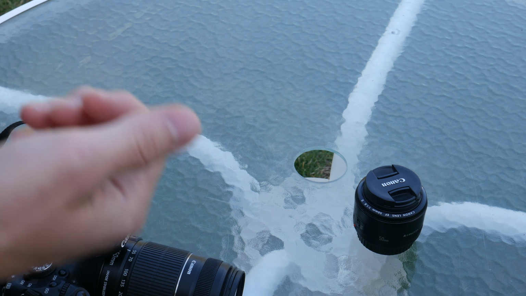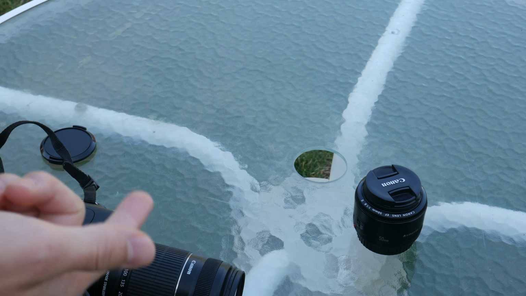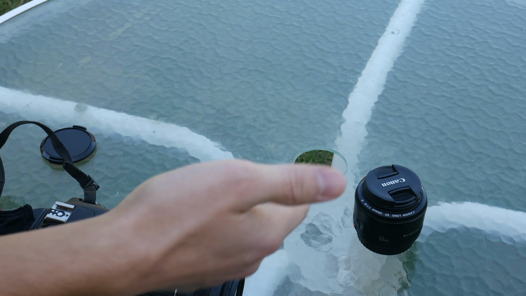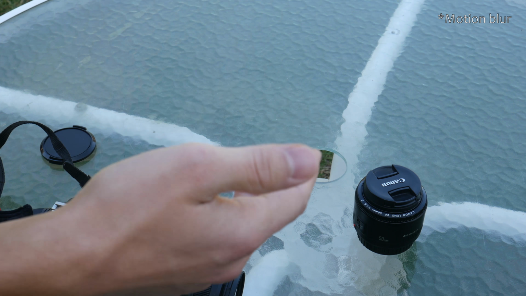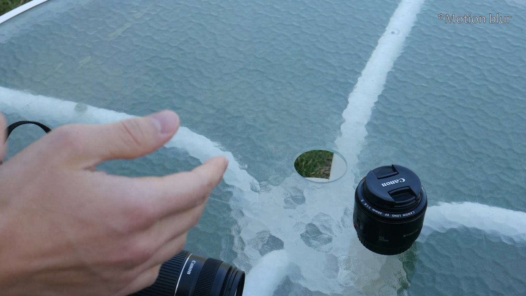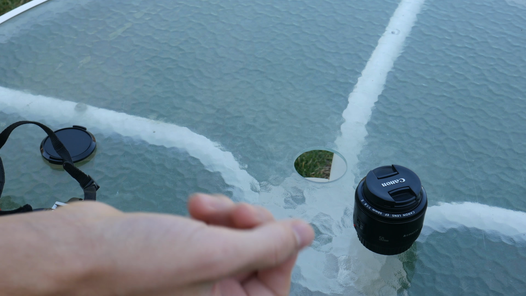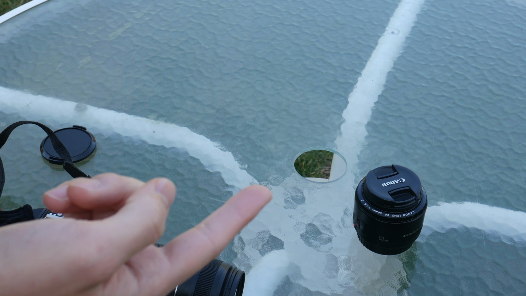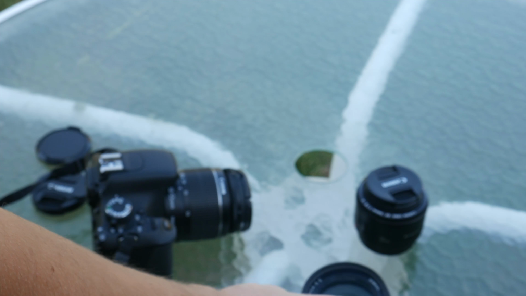So higher the number, faster shutter speed, less light. Lower the number, slower shutter speed, more light, and with a slower shutter speed you get more blur. Higher shutter speed, you get less blur. And this is just movement blur, so not distance, not depth of field blur. Depth of field blur is affected by your focal length and your aperture. With your focal length, the longer your focal length, so the more zoomed in you are to something, the less depth of field you get.